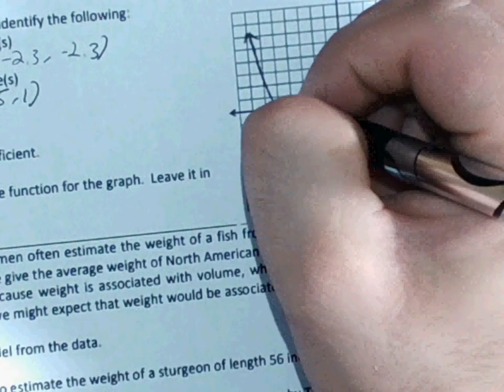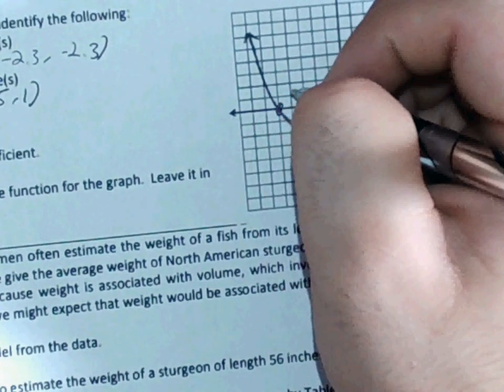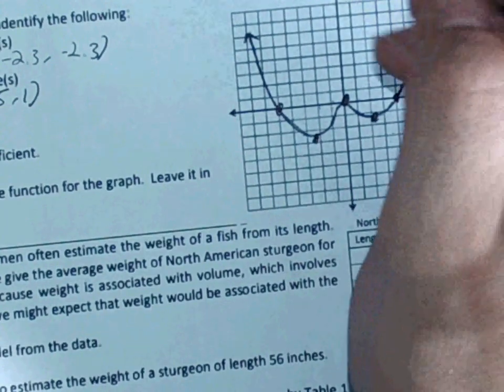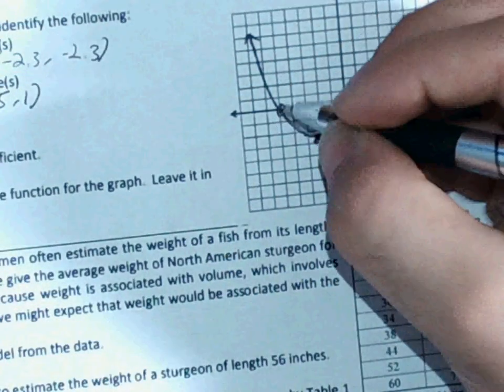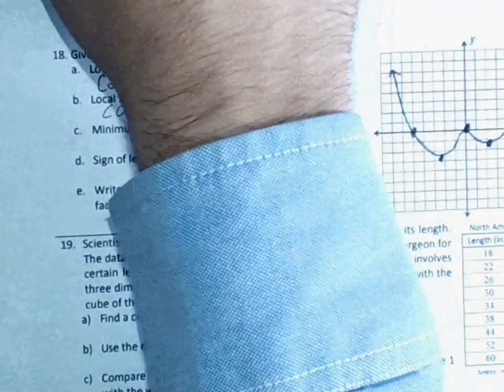So we have a 0 right here, and that passes through. So that's at least an odd degree pass through.